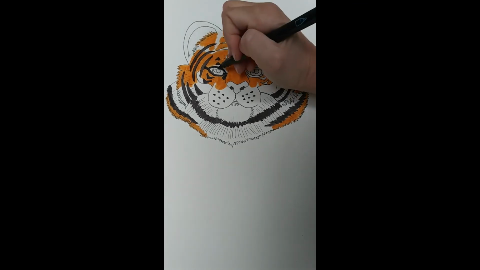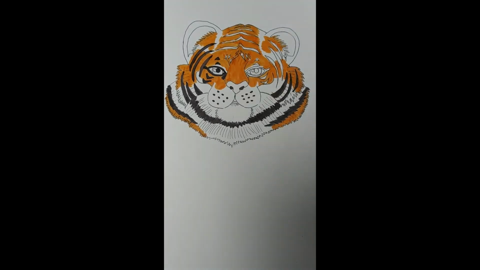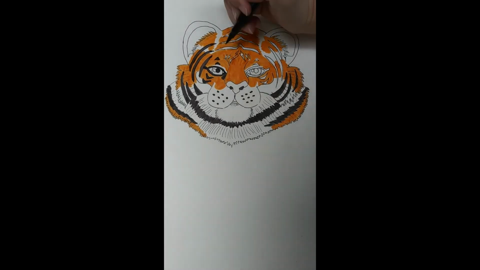All right, now we're here at his eye. We're going to color that middle circle dark like that. Very nice.